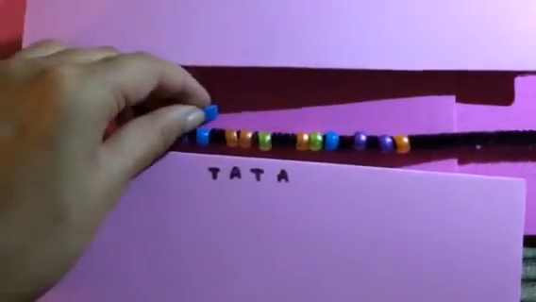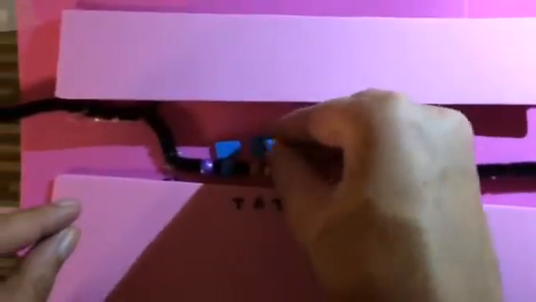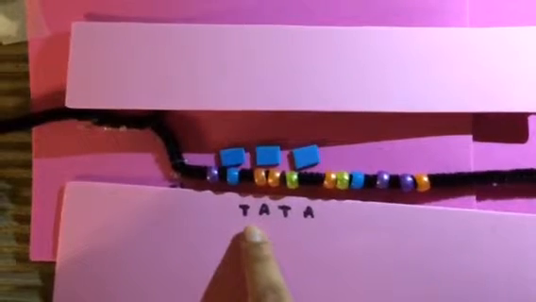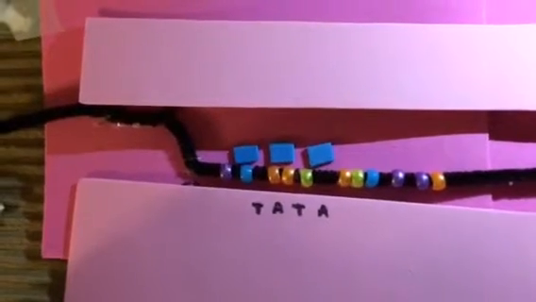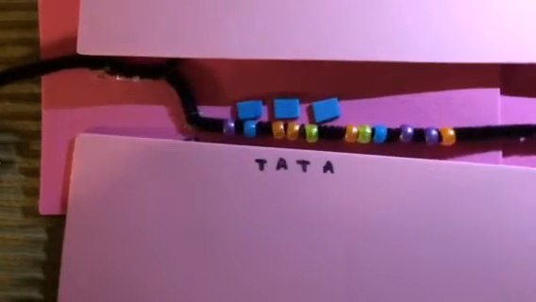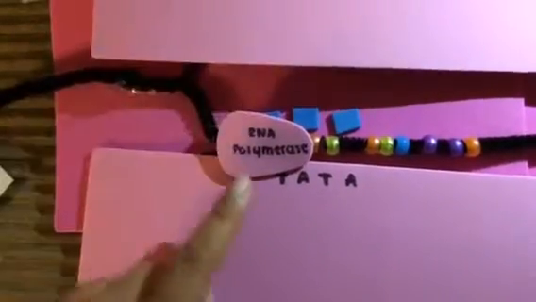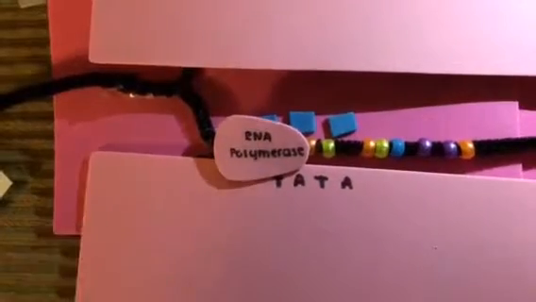A eukaryotic promoter commonly includes a TATA box, a nucleotide sequence containing TATA about 25 nucleotides upstream from the transcriptional start point. Several transcription factors, one recognizing the TATA box, must bind to the DNA before RNA polymerase II can bind in the correct position and orientation.